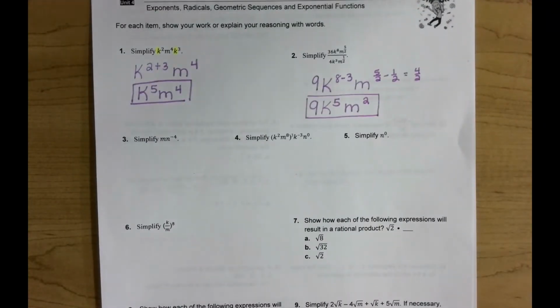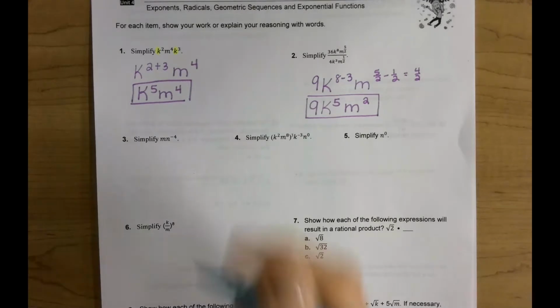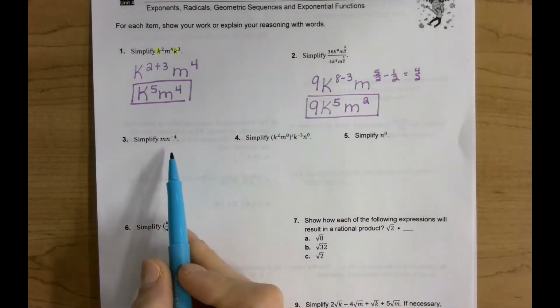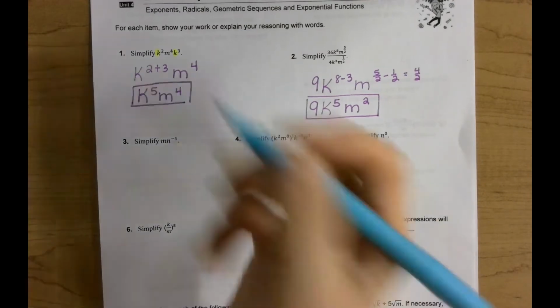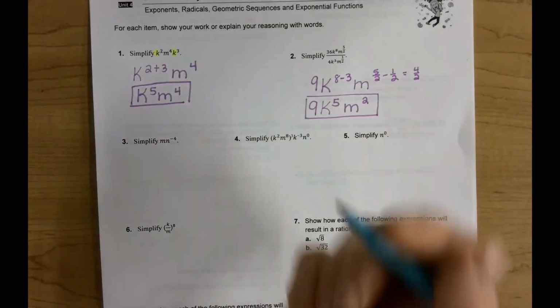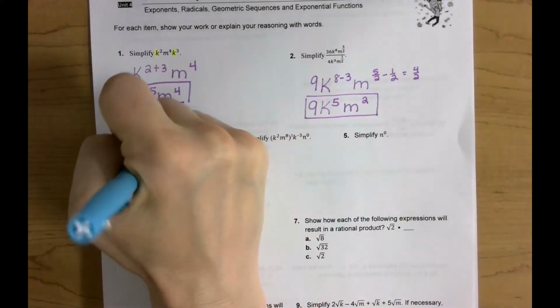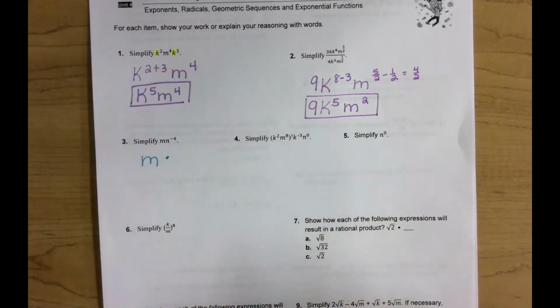Number 3, m times n to the negative fourth power. In order to make it a positive exponent, we need to put n to the negative fourth power under 1. So m would stay the same, and then remember it's like multiplication.